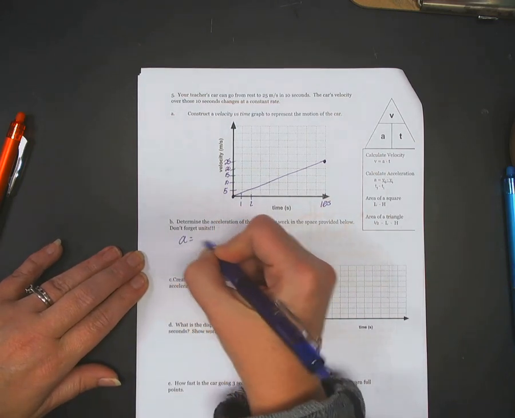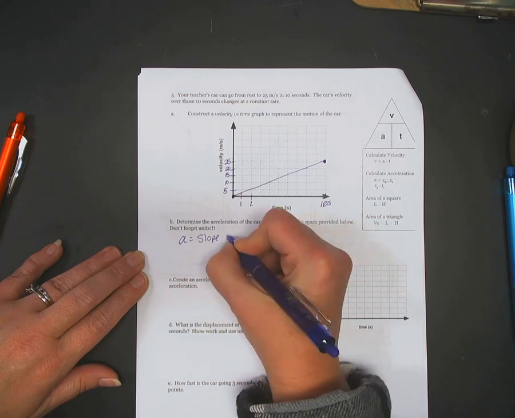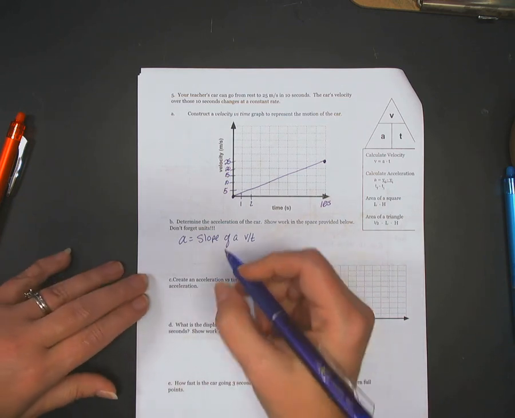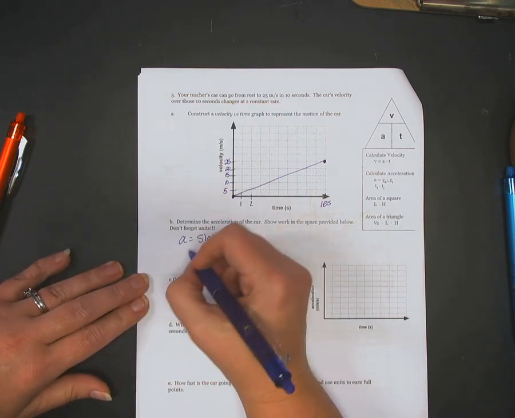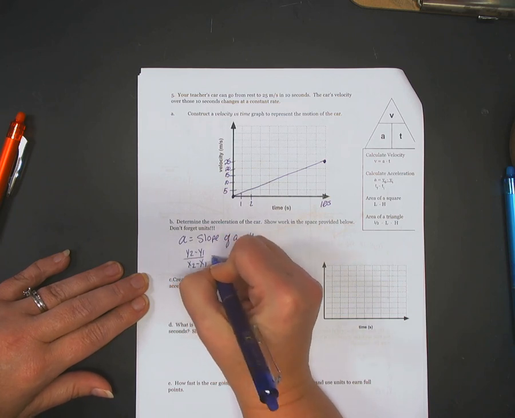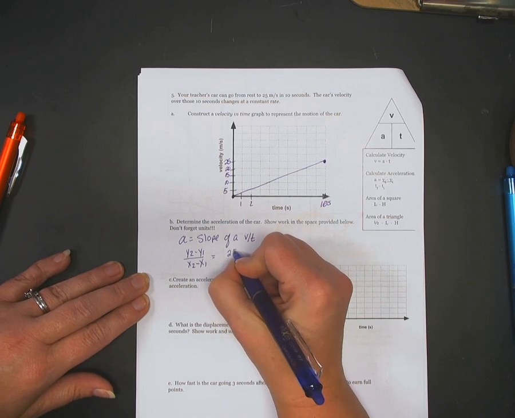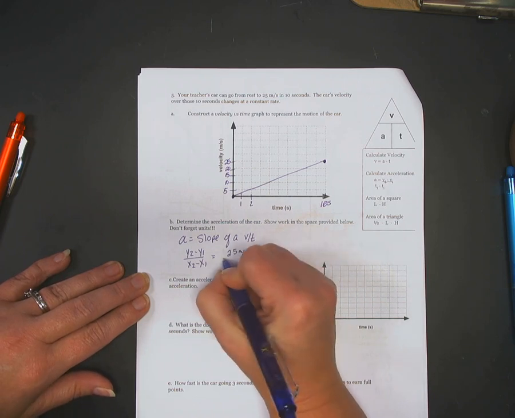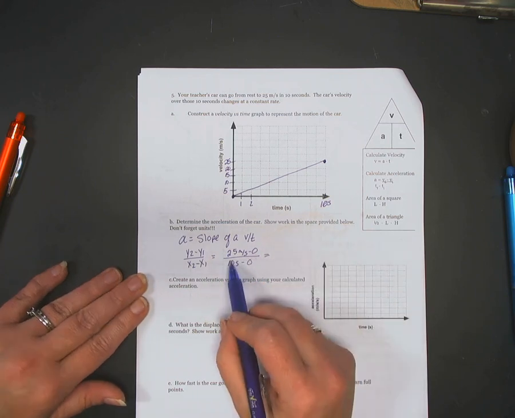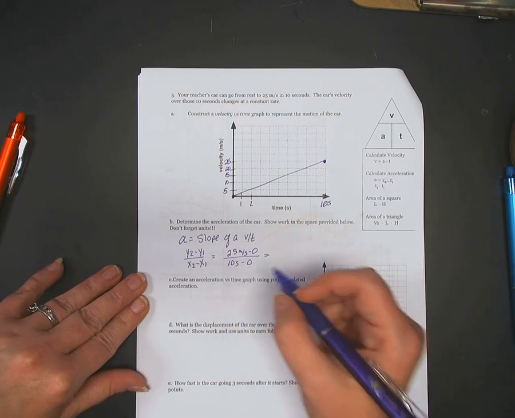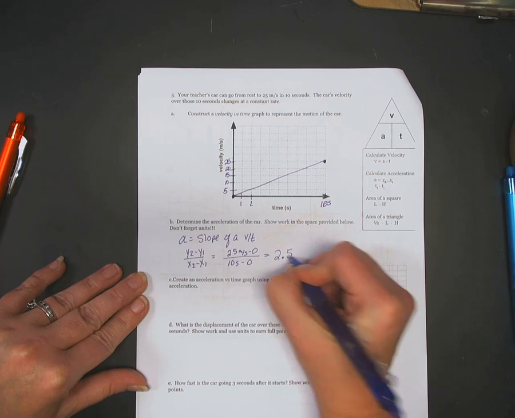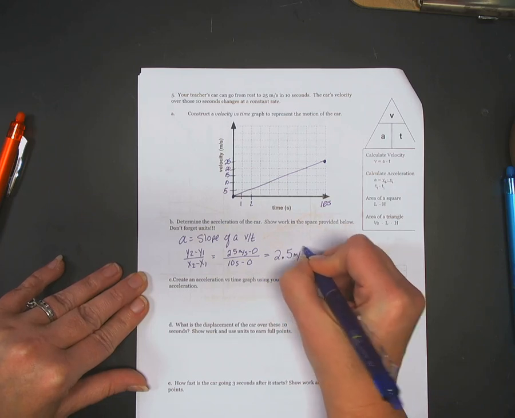Acceleration equals your slope of a VT graph. Slope of a VT graph. So you can do y2 minus y1 over x2 minus x1, which is going to get 25 meters per second minus 0 over 10 seconds minus 0. So that's really 25 over 10, which is 2.5 meters per second squared.